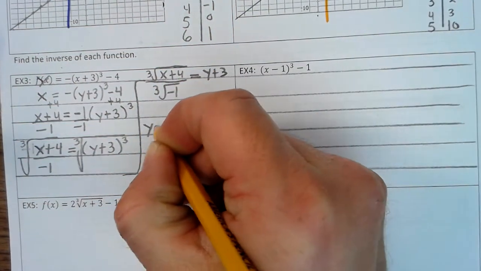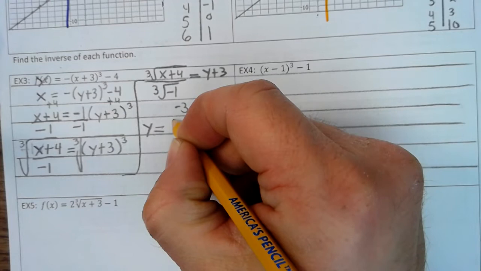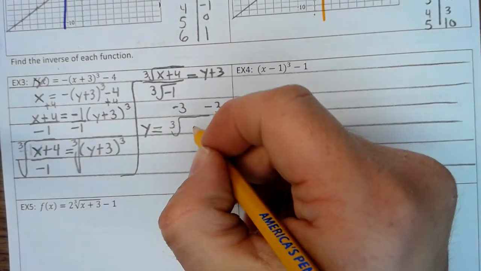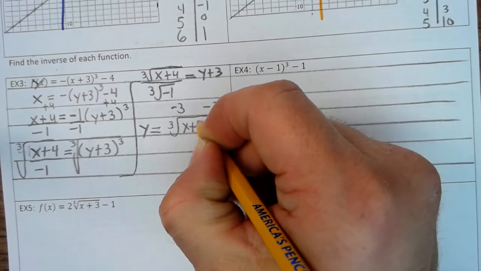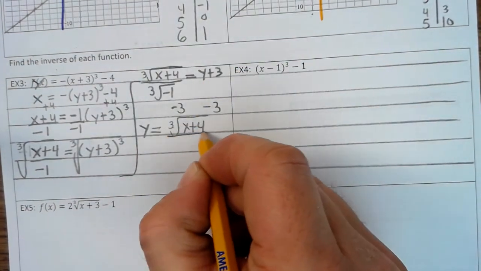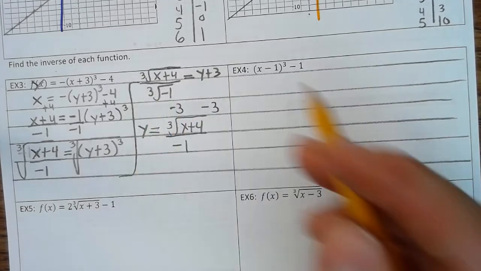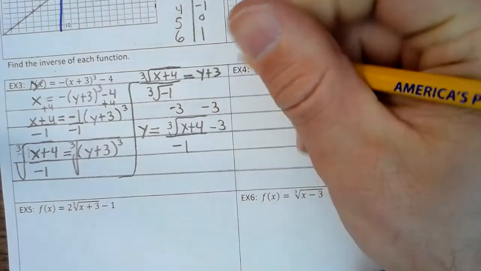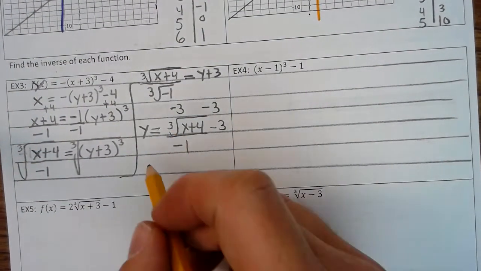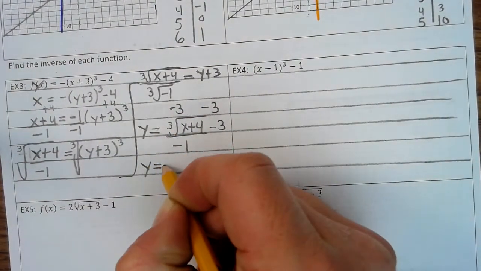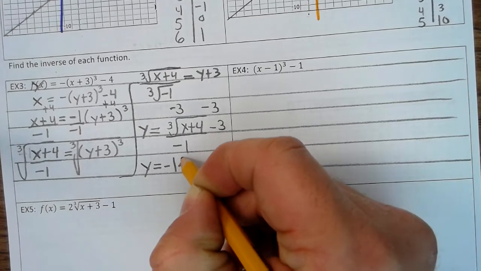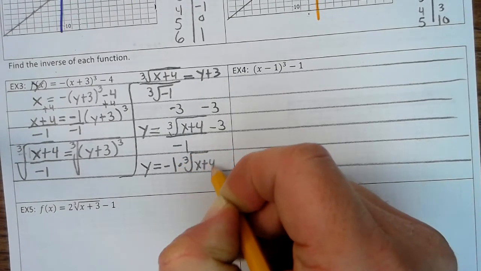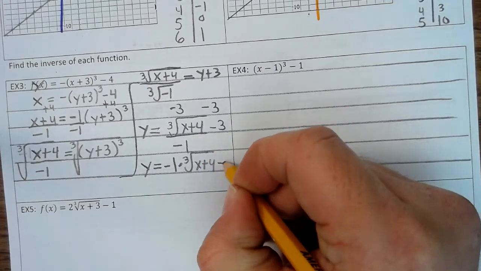So y equals the cube root of x plus 4 divided by negative 1, because the cube root of negative 1 is negative 1, minus 3. And so then I can put that in front. So then that's y equals negative 1 times the cube root of x plus 4 minus 3.